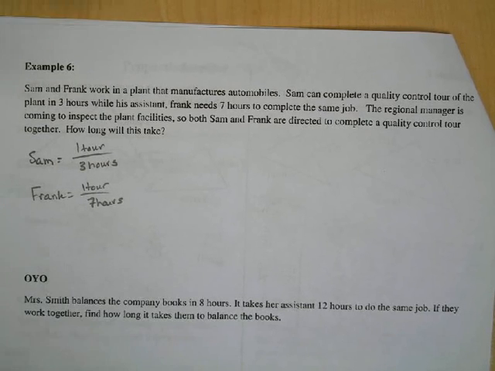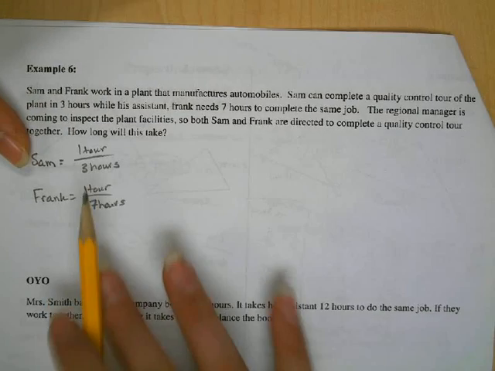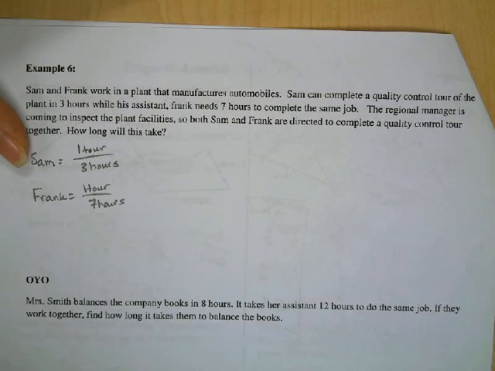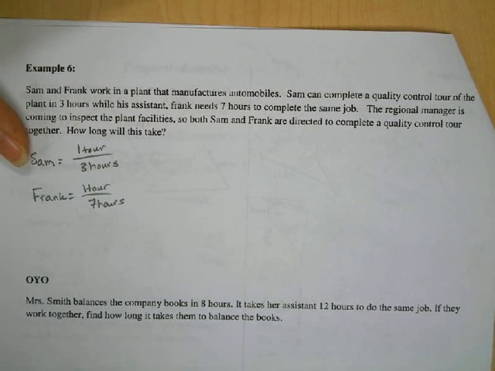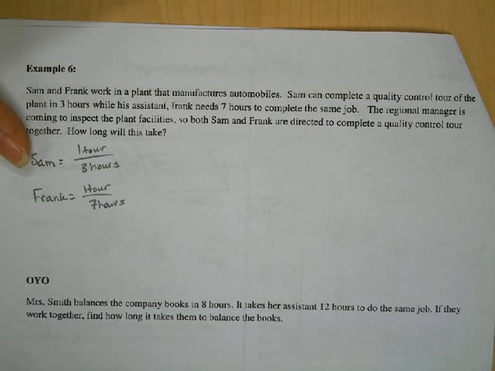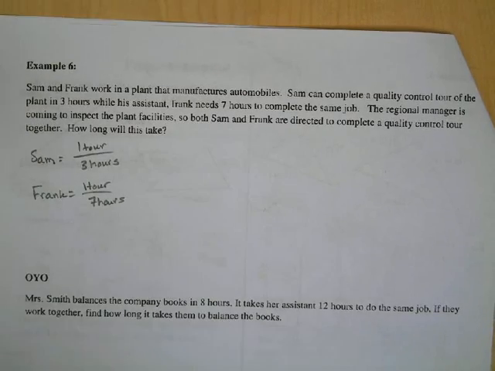We are not doing an average here, because you've got to imagine that if Sam takes 3 hours all by himself, then if Frank comes and helps, surely they're going to get it done faster, even if Frank is slow. Even if Frank is super slow and he barely does anything in that 3 hours, it's still going to be faster than Sam doing it by himself because now he has help. And that's the basic principle that's happening here.